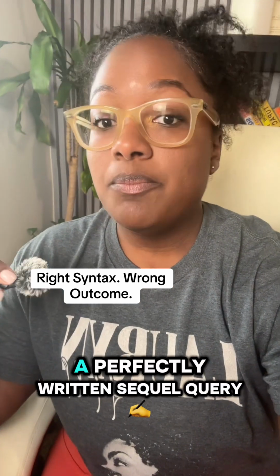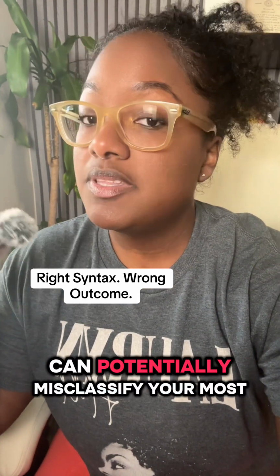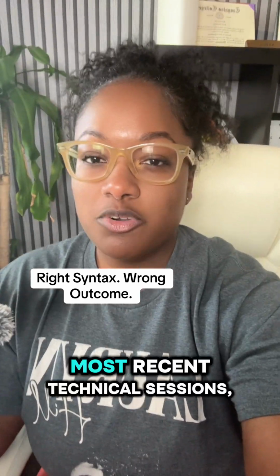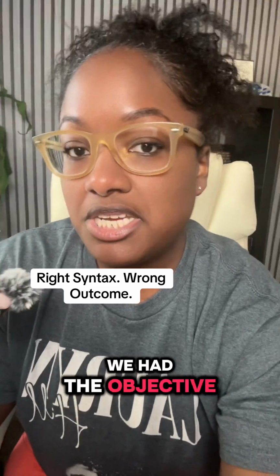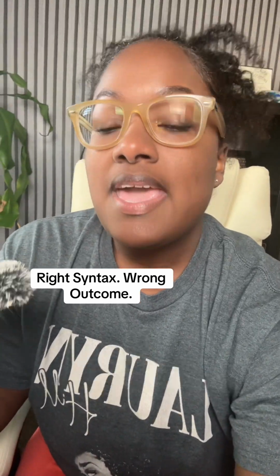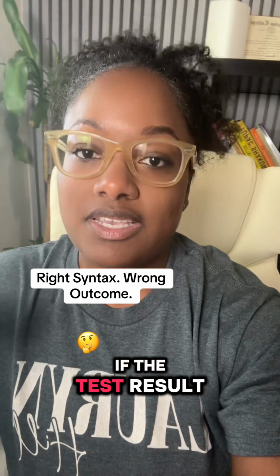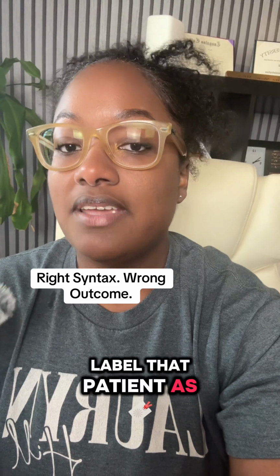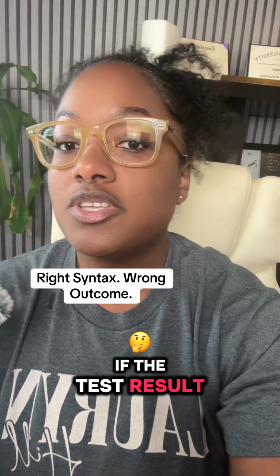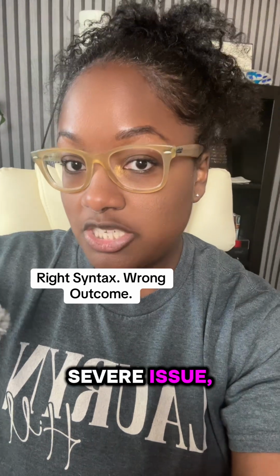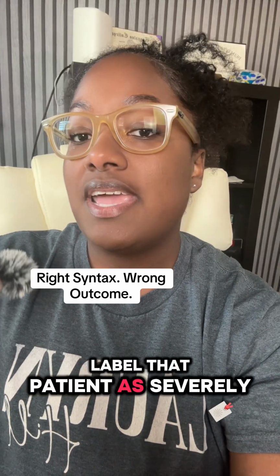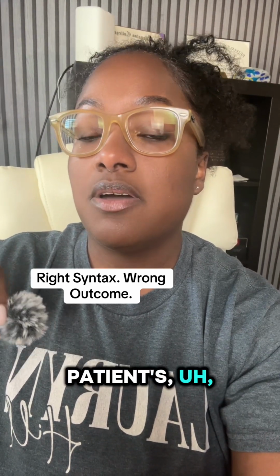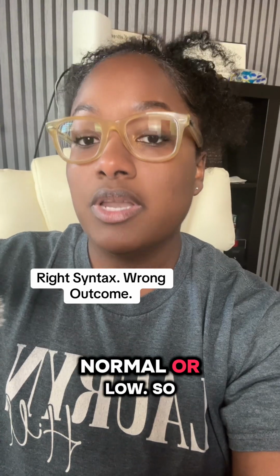Let's talk about how a perfectly written SQL query can potentially misclassify your most critical patients. In one of our most recent technical sessions, we had the objective of learning case statements. The use case was simple. If the test result of that patient was abnormal, label that patient as high risk. If the test result was a severe issue, label that patient as severely high risk. Anything else, keep that patient's risk analysis as normal or low.